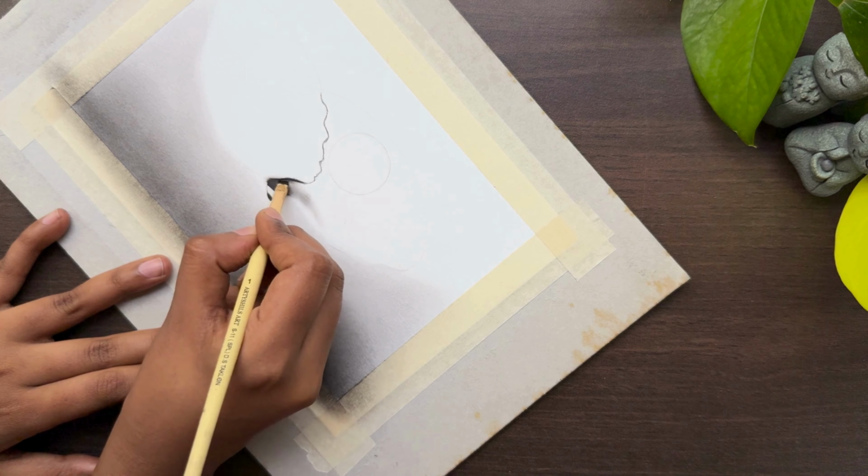And now I'm using a flat brush to blend in the shadow. I use a flat brush when I need a crisp blending.